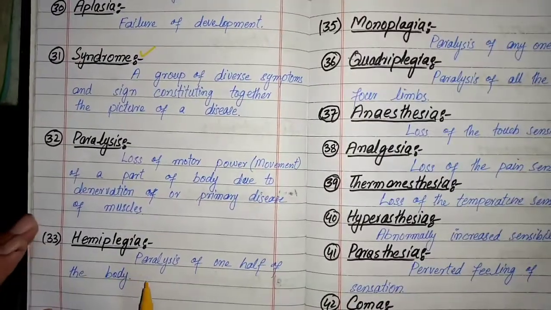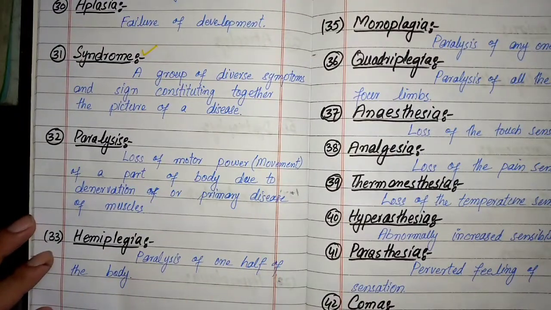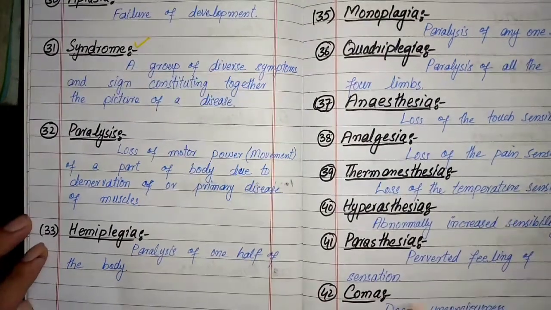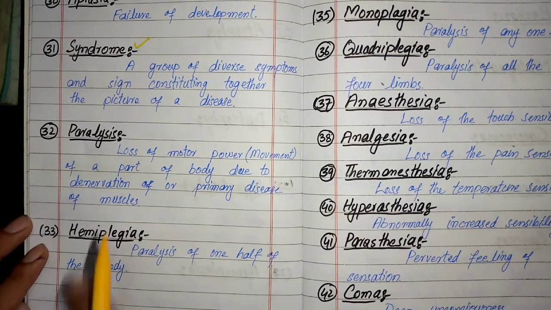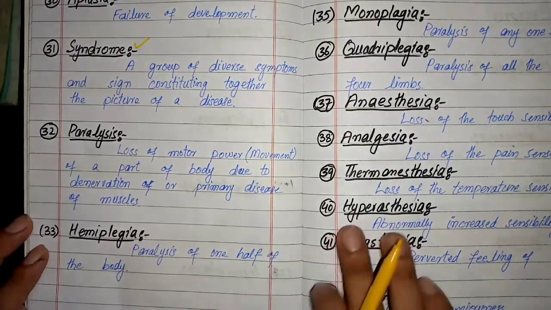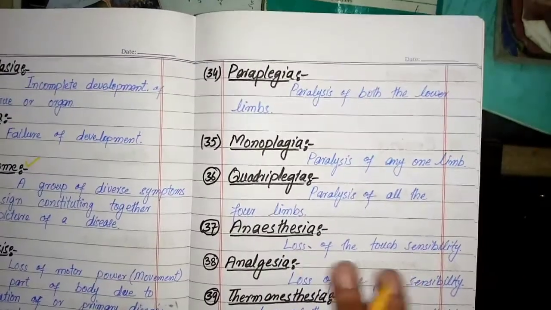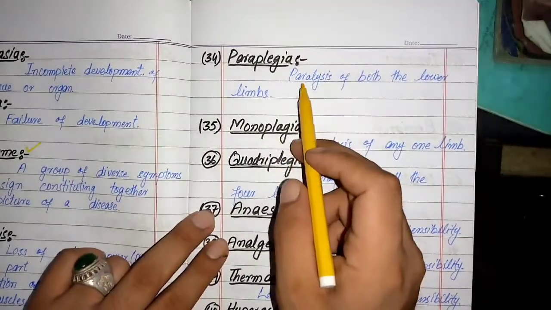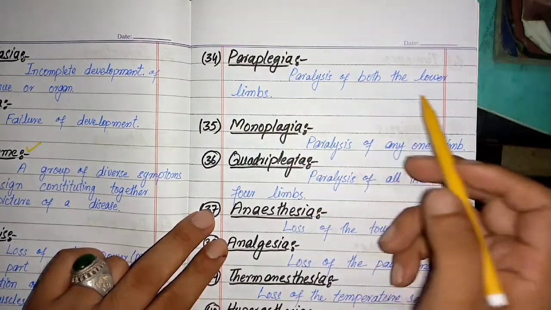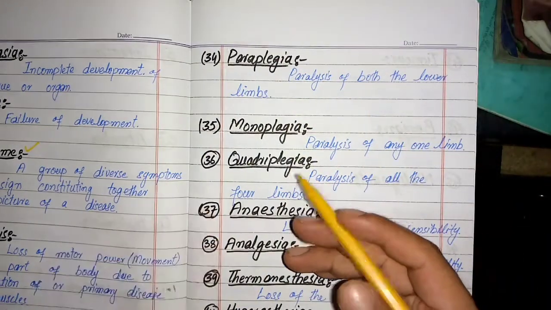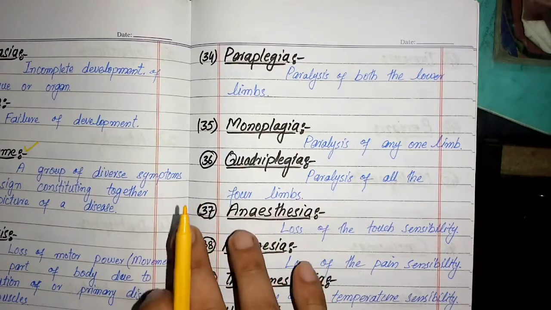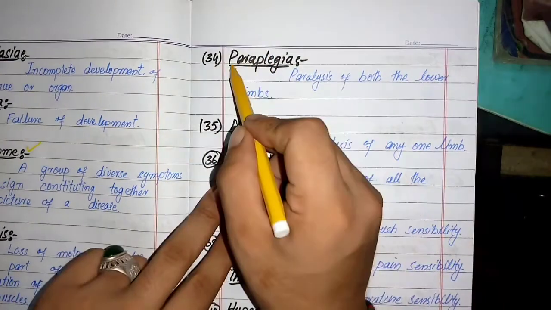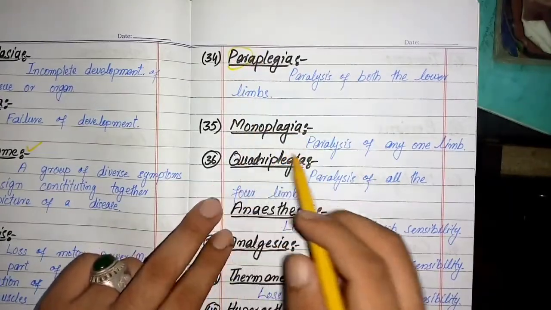So hemiplegia is paralysis of one half of the body. Whenever one half of our body is paralyzed, this condition is called hemiplegia. Paraplegia, what is paraplegia? Paraplegia is actually the paralysis of both the lower limbs. Whenever both the lower limbs are paralyzed, this condition is called paraplegia, right?